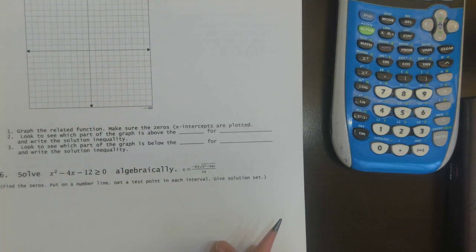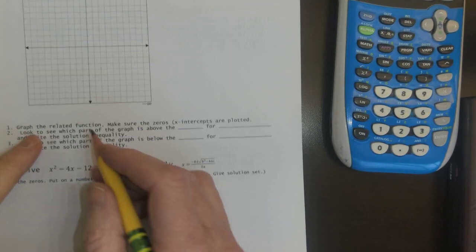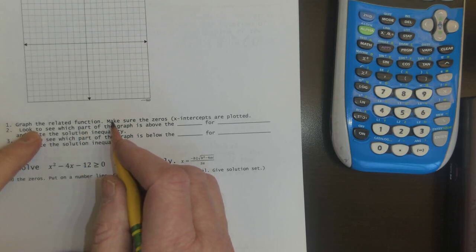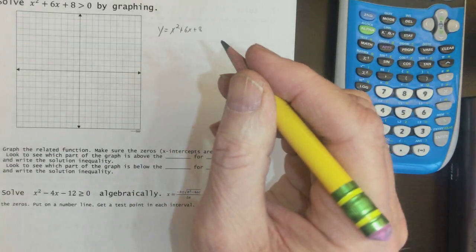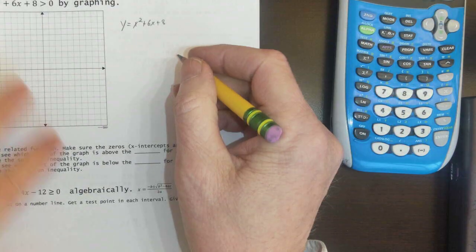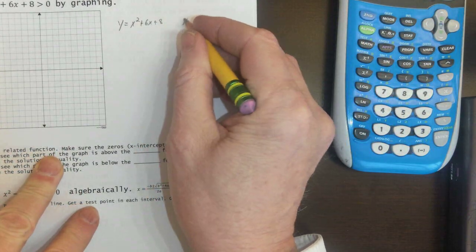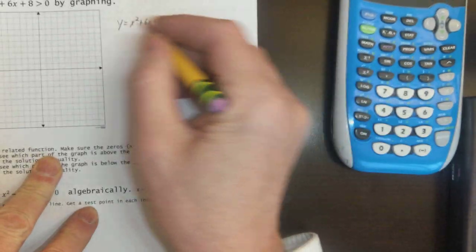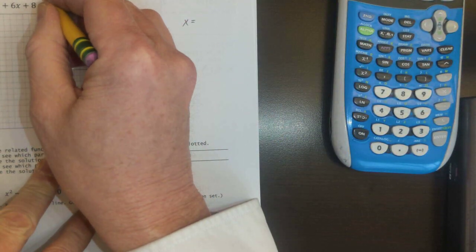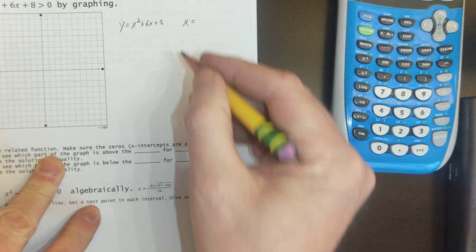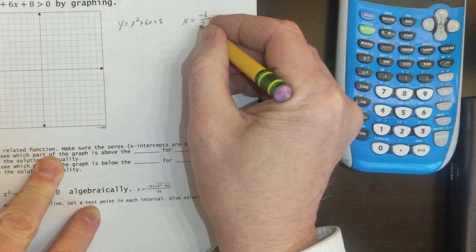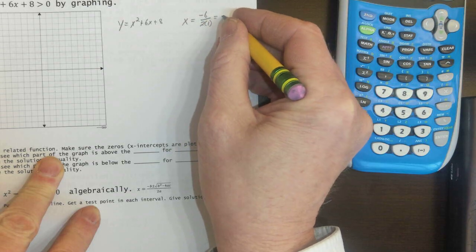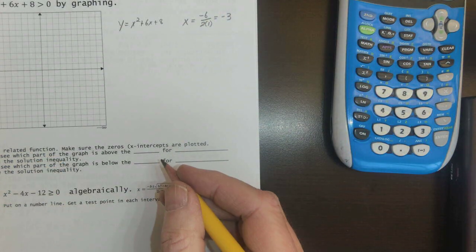Okay, number 5. We're going to solve this one by graphing. Got steps here. Graph the related function. So we're going to graph y equals x squared plus 6x plus 8, making sure we get the zeros on here. This will be dotted. X equals negative b, or negative 6 over 2a, 2 times 1, which is negative 3. X equals negative 3.